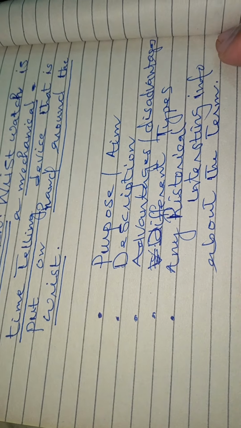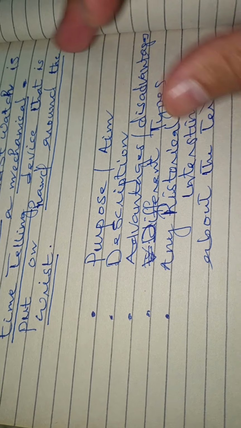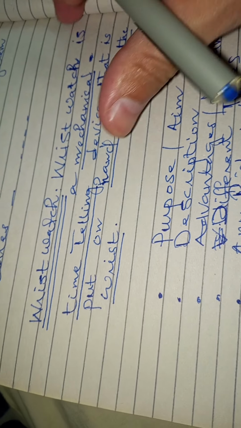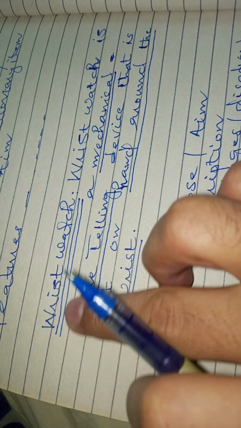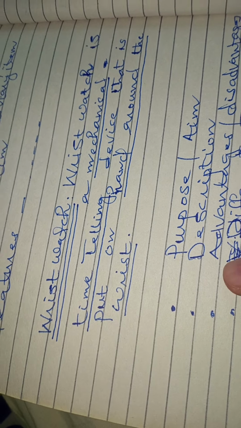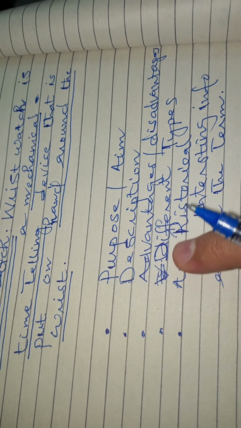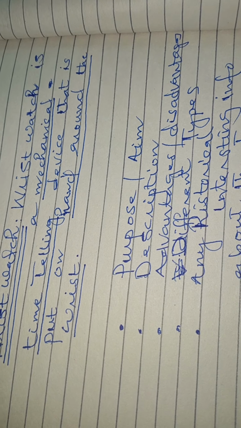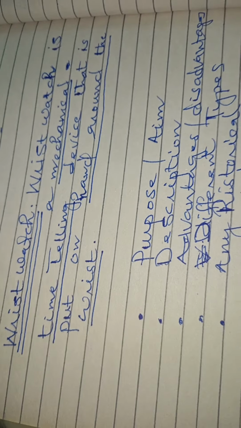So through these five steps, you can extend the definition. You have already defined it. So now you want to write a complete paragraph on the keyword. Then you can extend the definition further by describing it, by writing its advantages and disadvantages, various types of it, and any historical interesting information which is associated with the keyword. You can also write it.